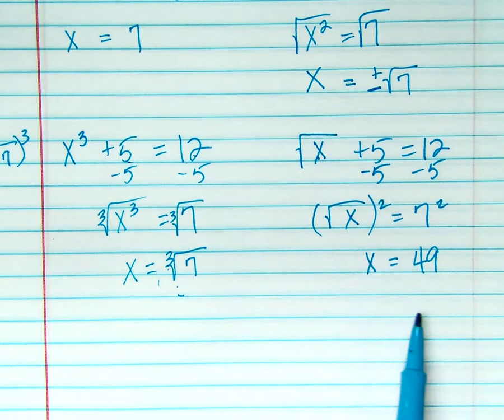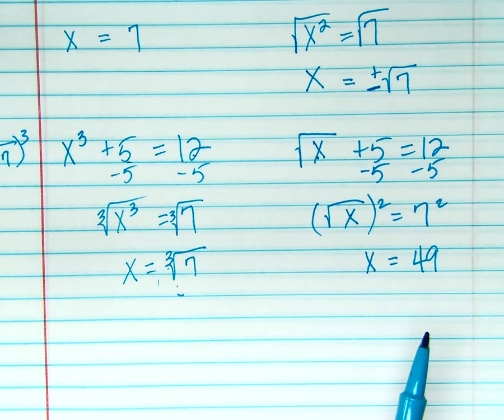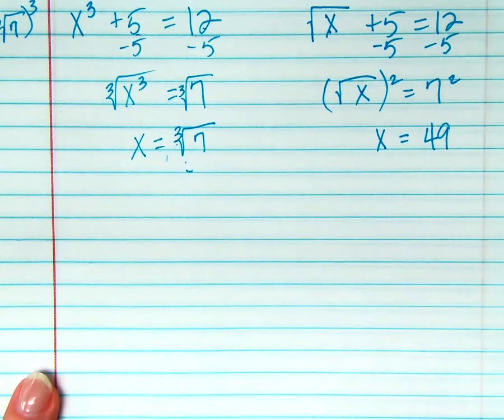So the point I'm trying to make here is, should I ever get any of these wrong? No, because I can always check them, right? Okay? So could you do this one?